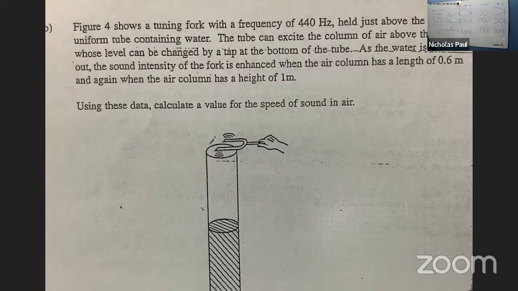All right, so lambda over 2 is 0.4, so lambda is 0.8. So the speed is 440 multiplied by 0.8, which is 350. That was correct. That's what you get. Right? 350.